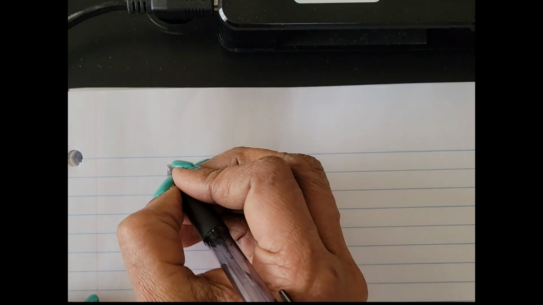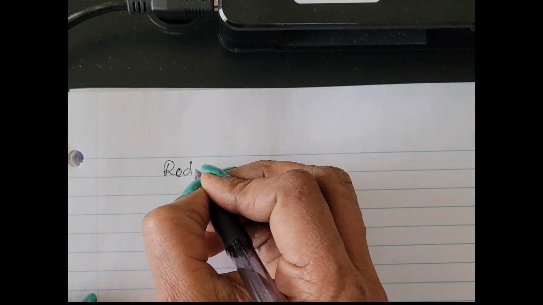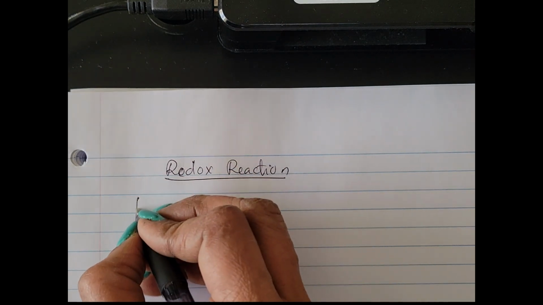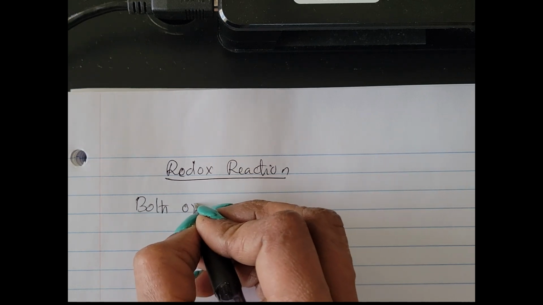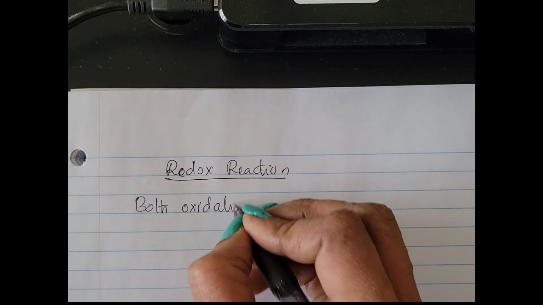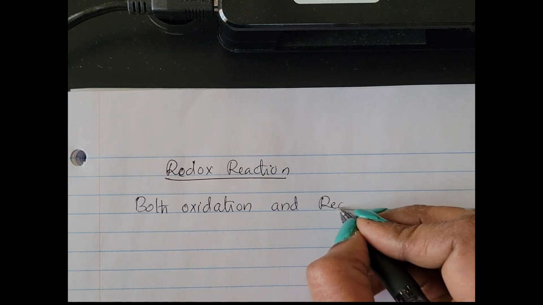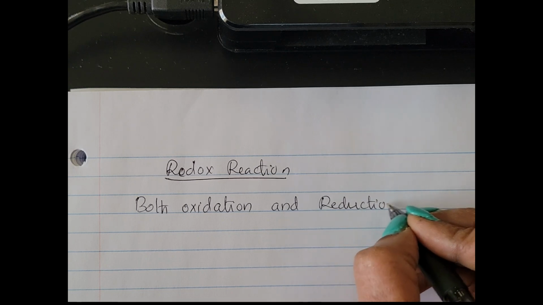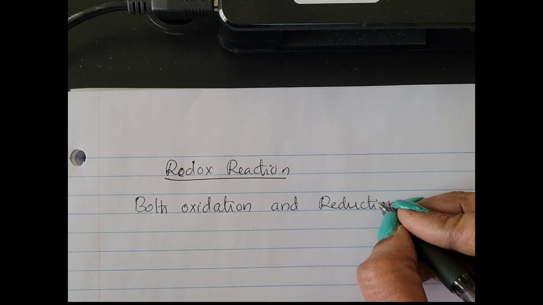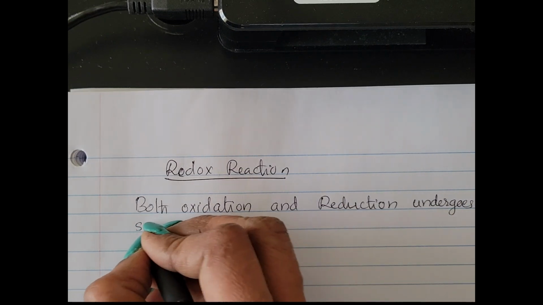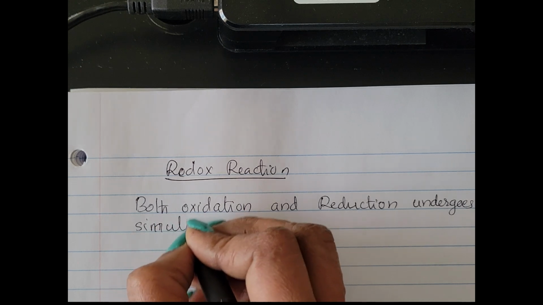Okay, now a redox reaction is a reaction in which both of these will happen simultaneously. Go ahead and write the definition. So redox reaction means both oxidation and reduction undergo at the same time. You can say what? Simultaneously.